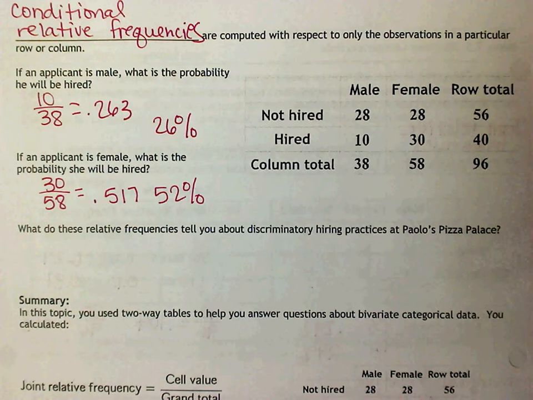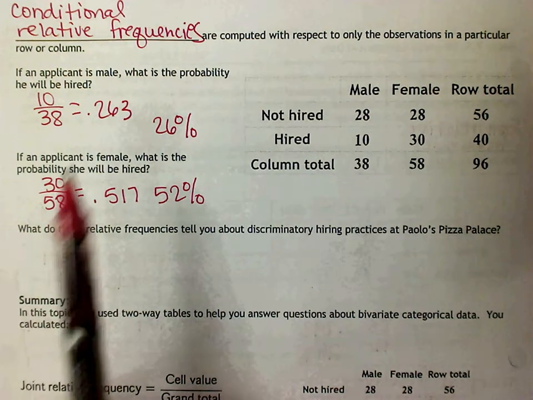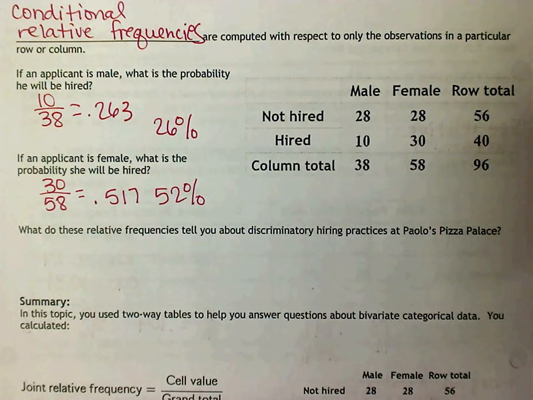If you're a male going in to apply for a job, what is your percentage of getting hired? Based on these numbers, what do you think about Paulo's discriminatory hiring practices?